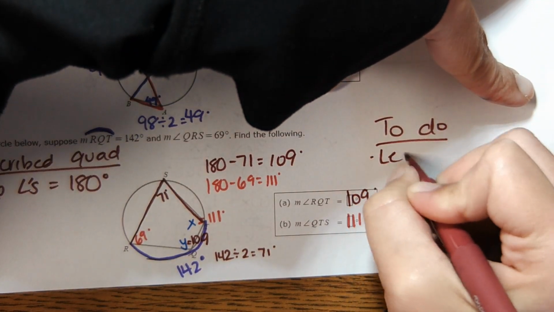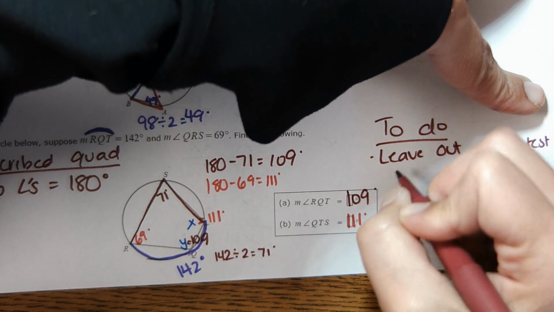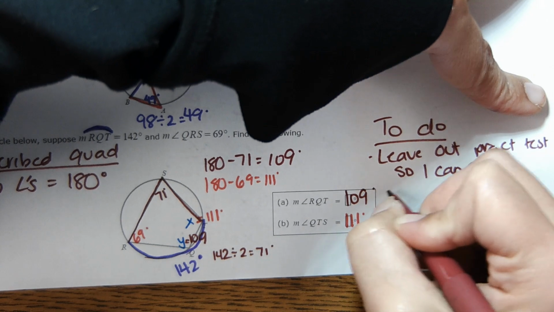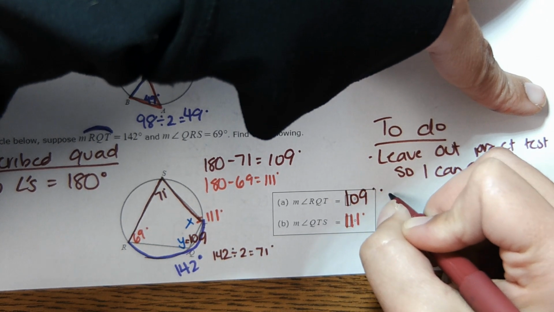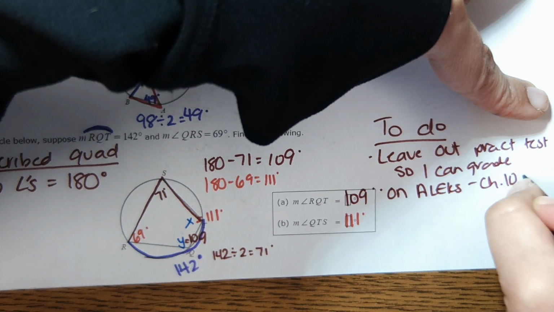Okay, so your to-do list. Leave out practice tests so I can grade it. Yes. So I can grade it. And then work on the practice test on ALEKS. On ALEKS, the chapter 10A practice test.